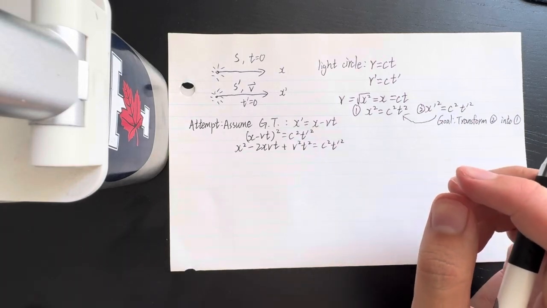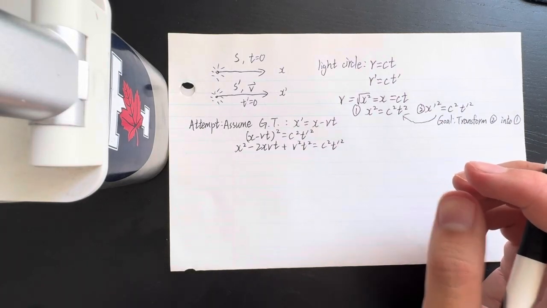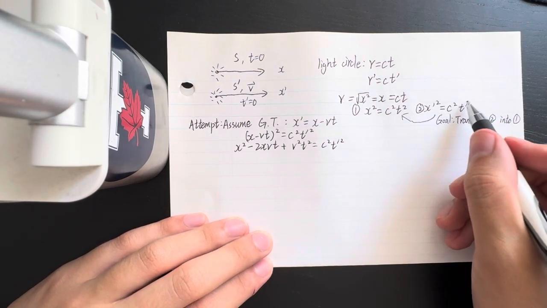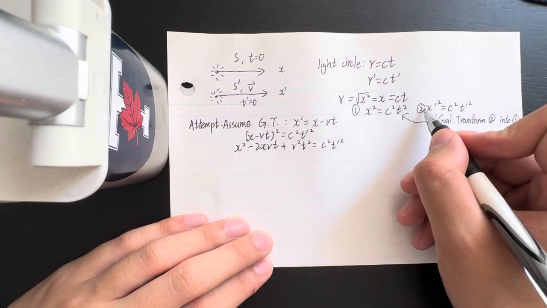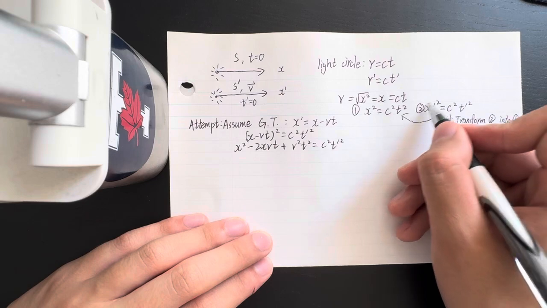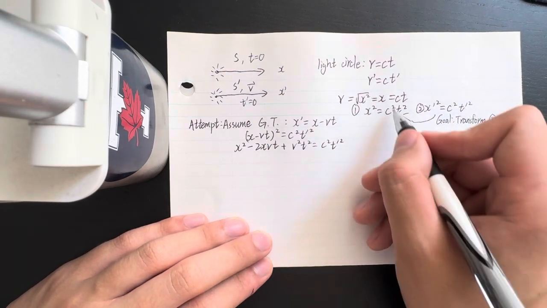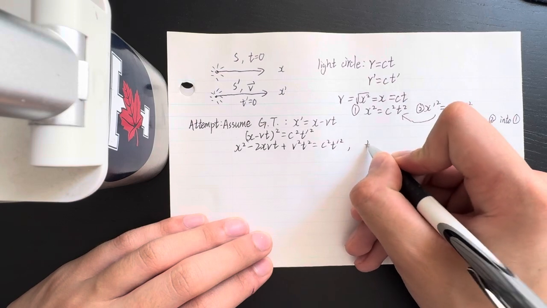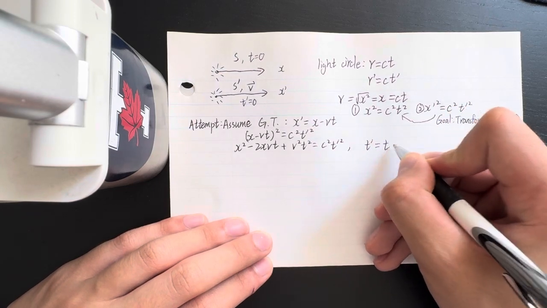Now, what is wrong with this? Or what else do we need to do? Well, we transformed x, which is fine. Now we need to transform t. Because to go from 2 to 1, you not only need to get x prime into x, you also need to get t prime into t. So you also need to make some adjustments to t. Let's call that this, t prime equals t minus vt.